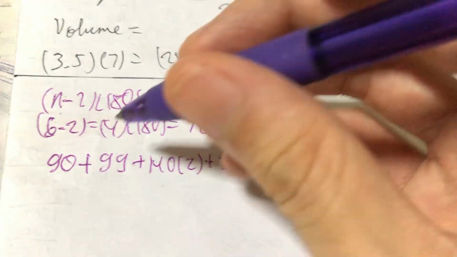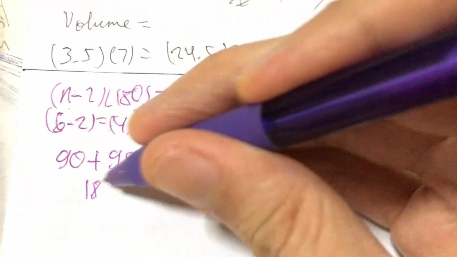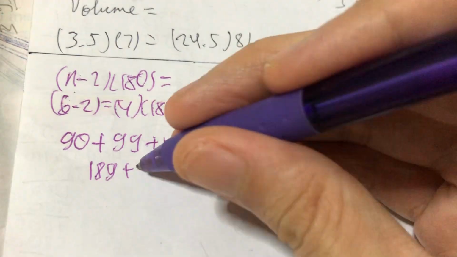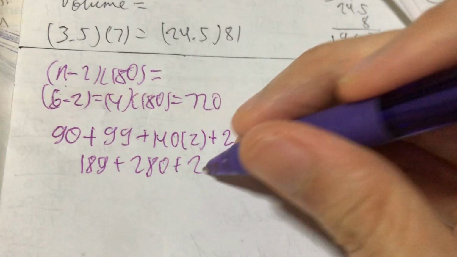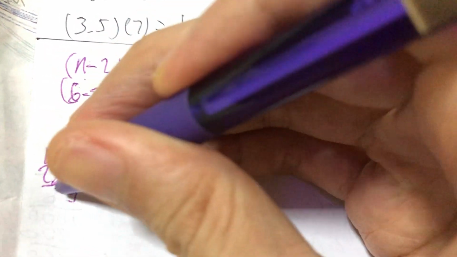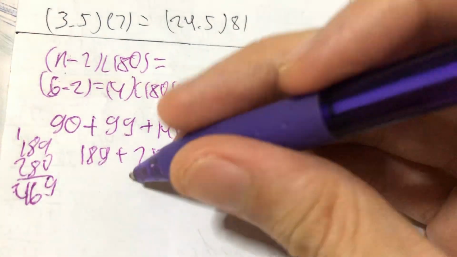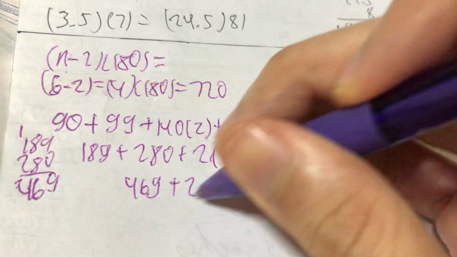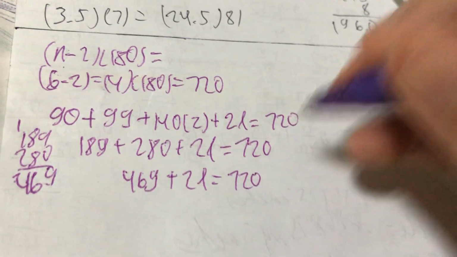Again, combining like terms, we should get 180 plus 189 plus 140 times 2 equals 280, so that is 469. 469 plus 2L is equivalent to 720.